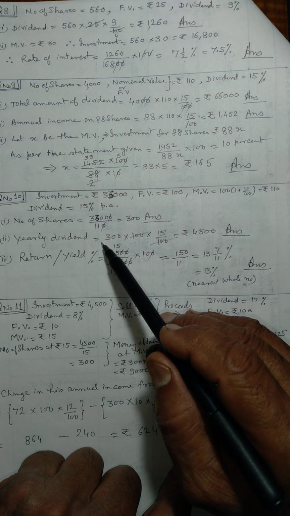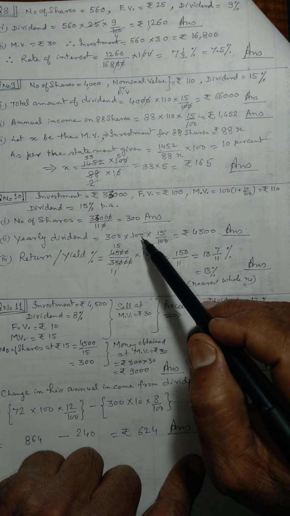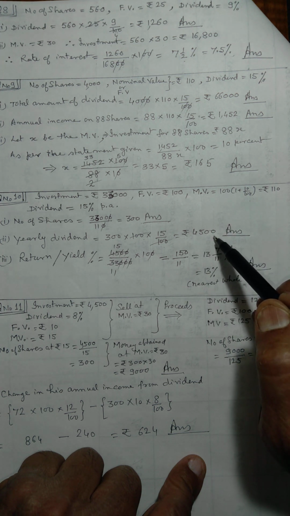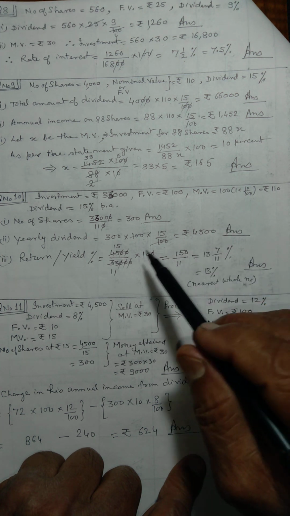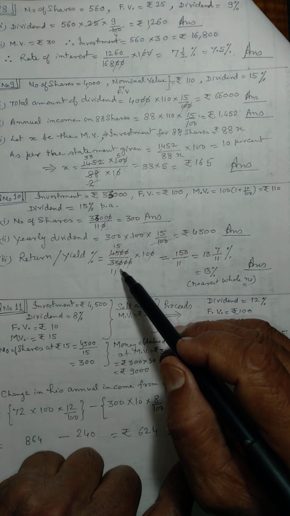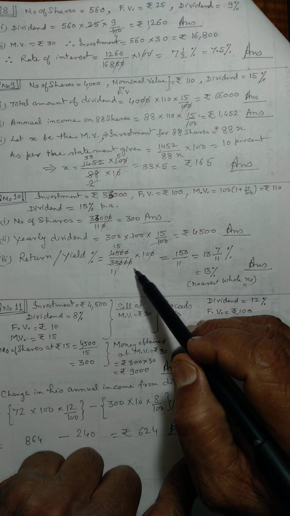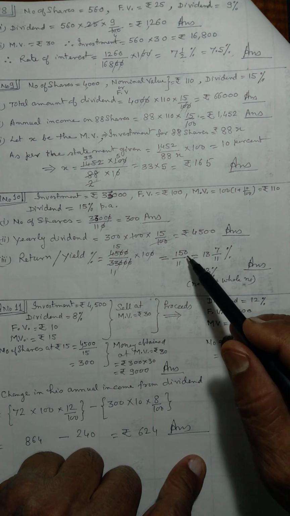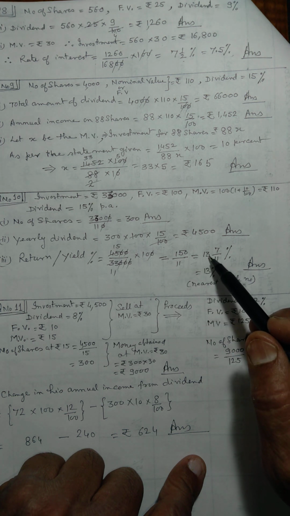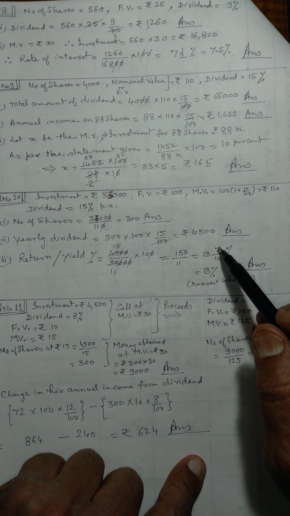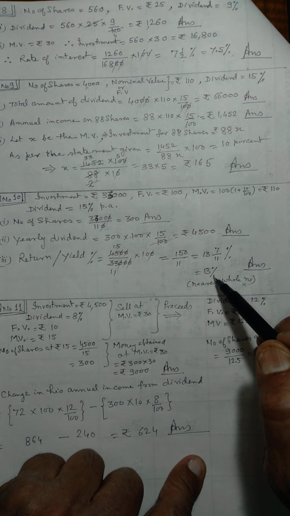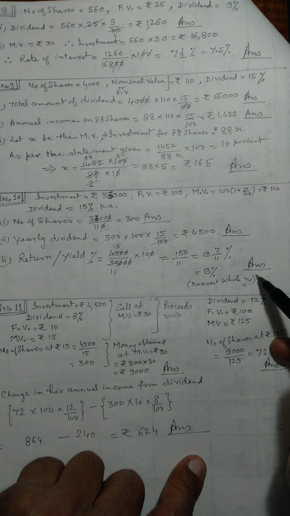Yearly dividend is equal to 300 into 100 into 15 by 100, which will be equal to 4,500. Return average yield percentage is 4,500 divided by 33,000 into 100, which will be equal to 150 divided by 11. You solve it, it is 13.13 and 7 by 11. So nearest whole number, it will be equal to 13%. This will be the answer for the third part.